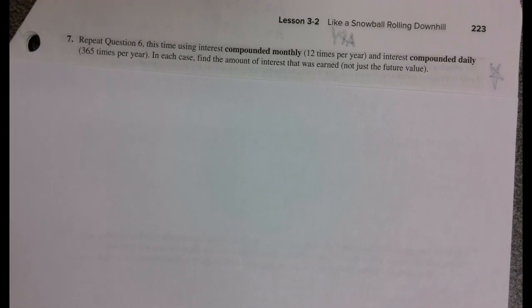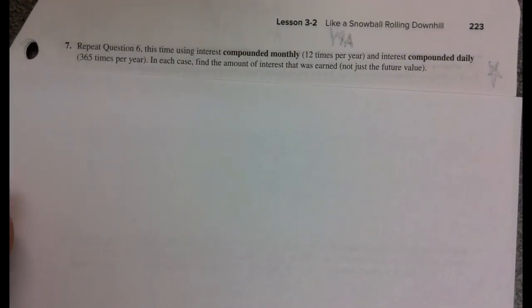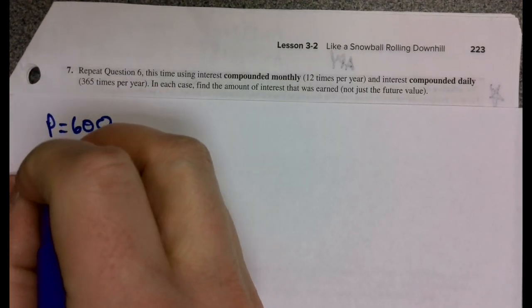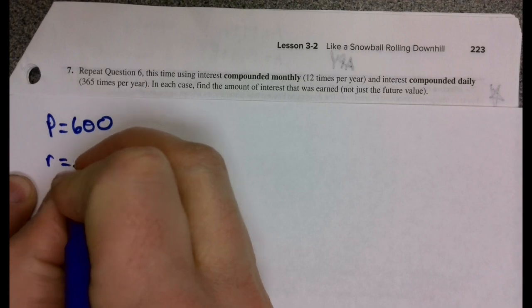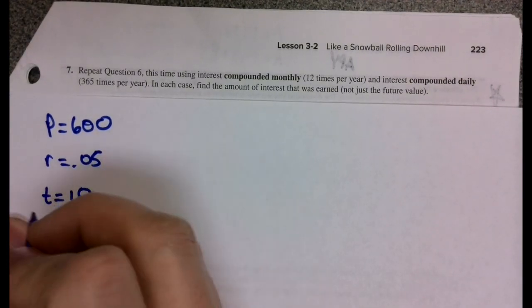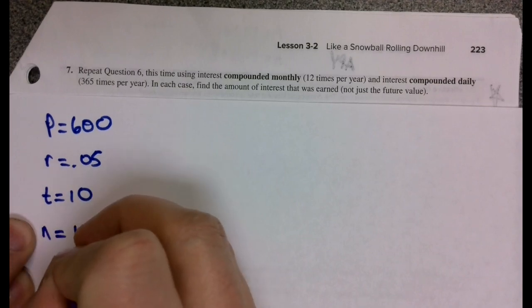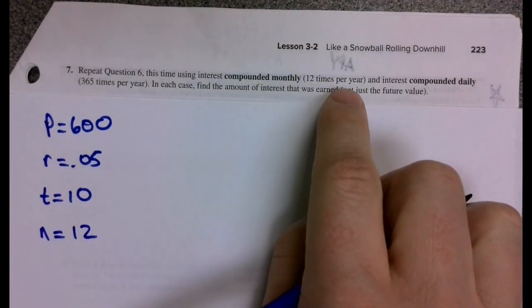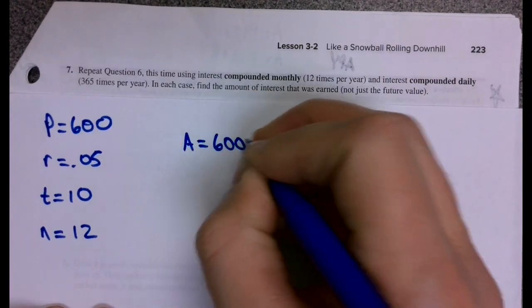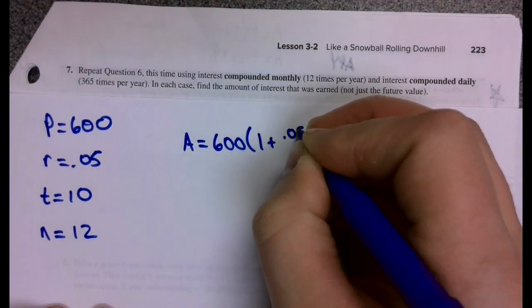So let's do a couple more iterations of this. What if we compounded that same amount of money monthly? So keeping everything the same, P equals 600. The rate is 5%. The time is still 10 years, but we're going to do an N of 12 because we're compounding monthly. That means 12 times per year.